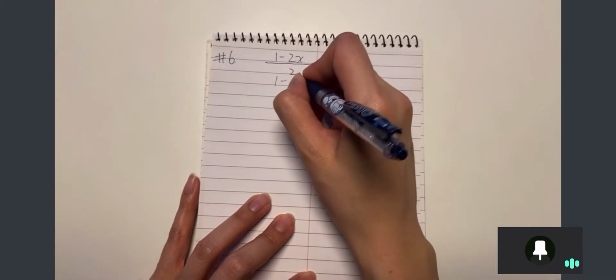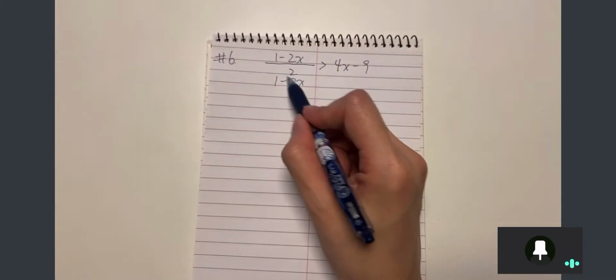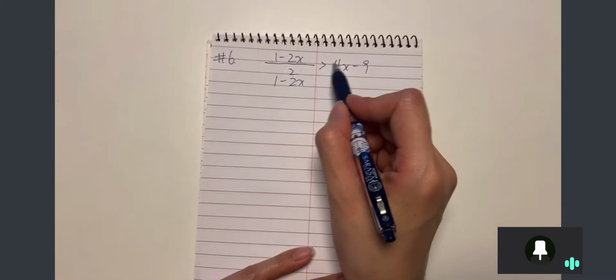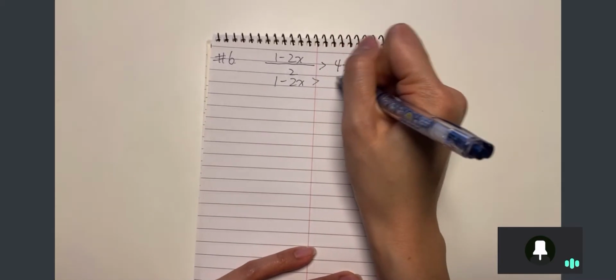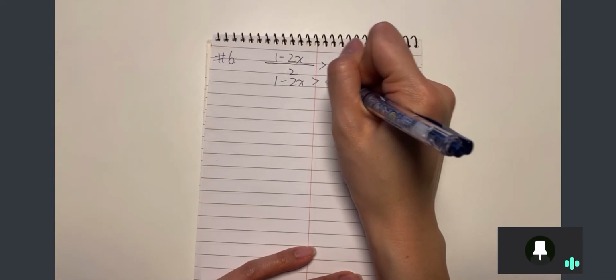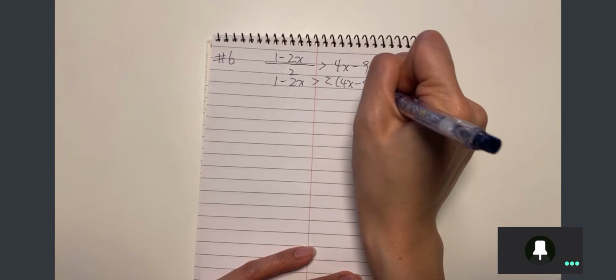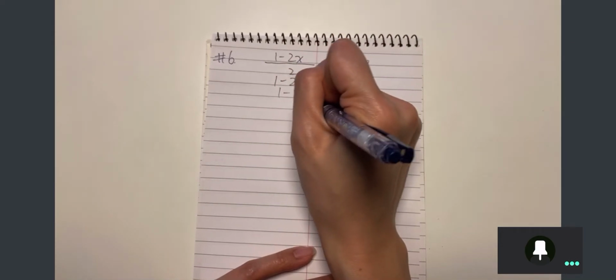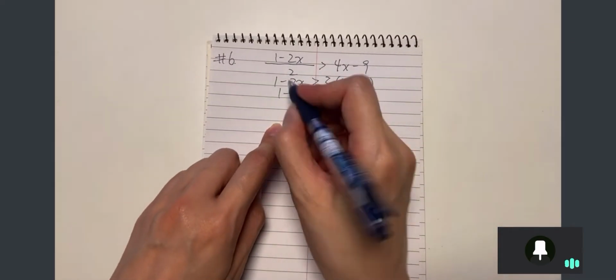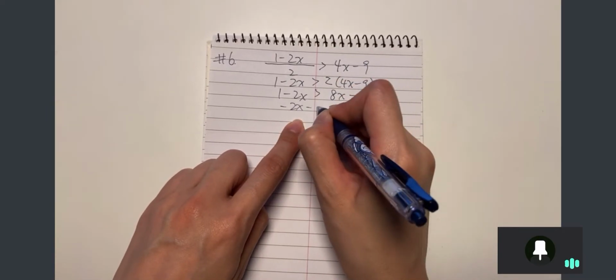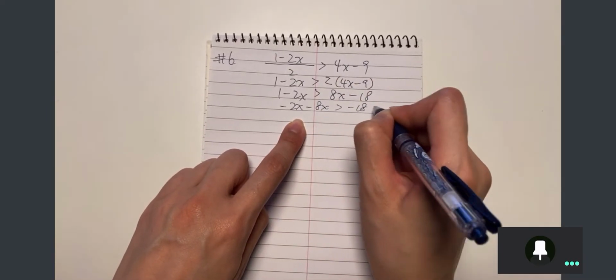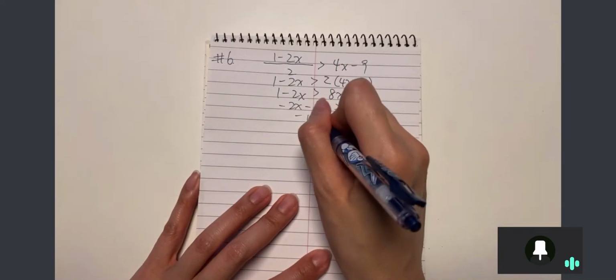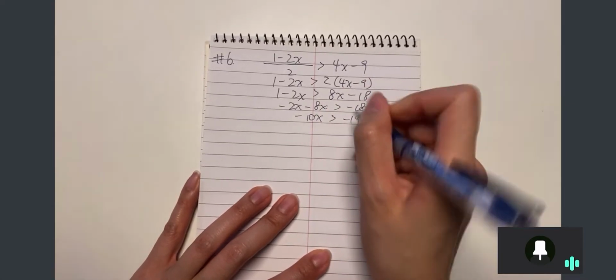And then 1 minus 2x, you multiply the denominator to the right-hand side. Okay, and then change the x term to the left, change the numbers to the right, and then negative 10x bigger than negative 19.